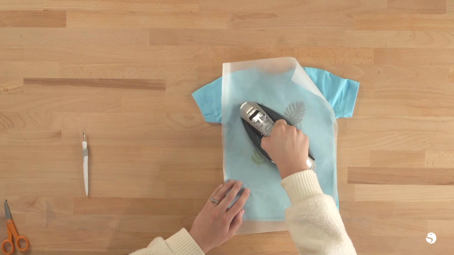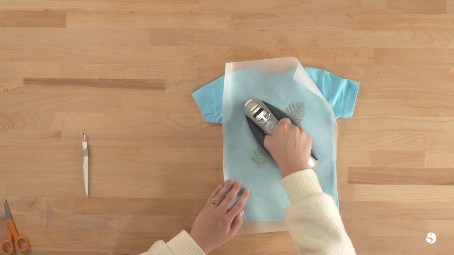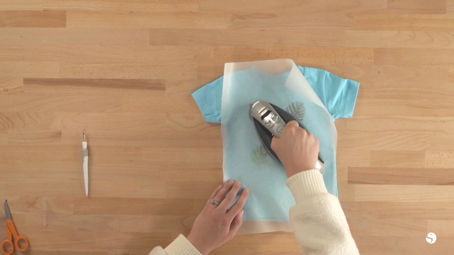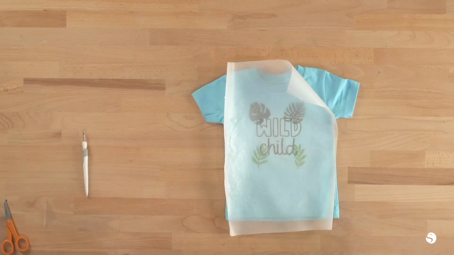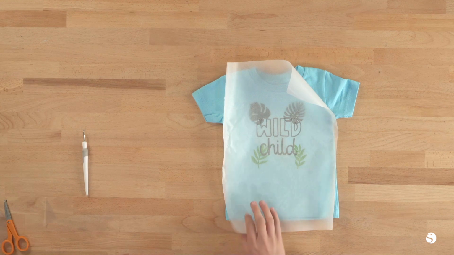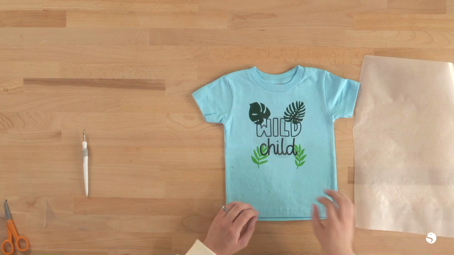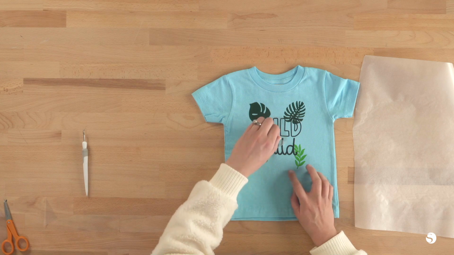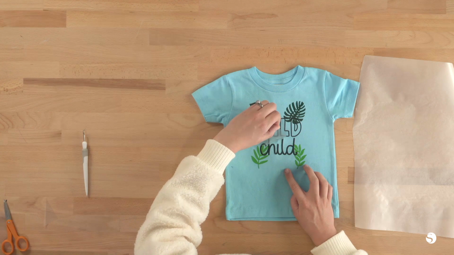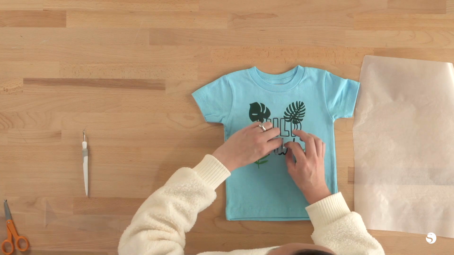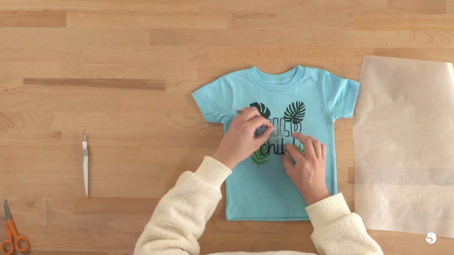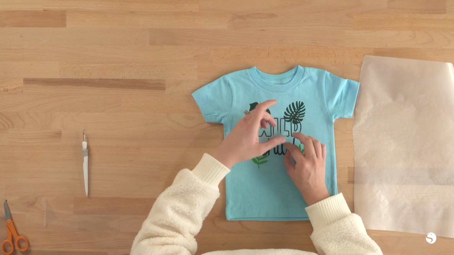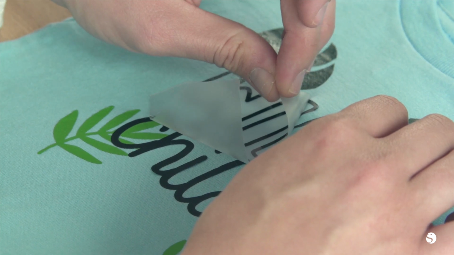Just do some little circles to give it some more pressure. Okay, now it's peeling. Oh, we lost our I dot. Dots to letters always seem to be a little bit difficult. They're easy to lose.